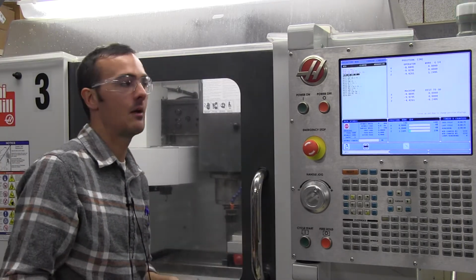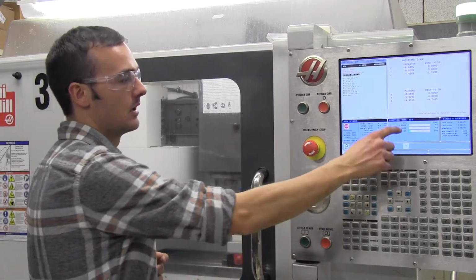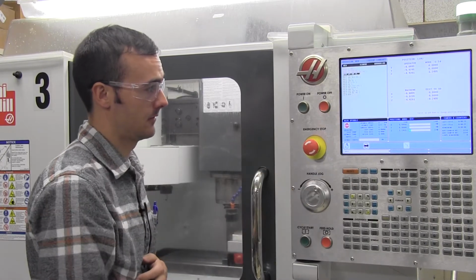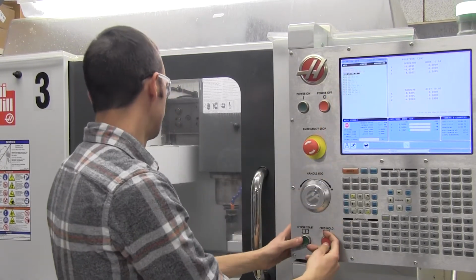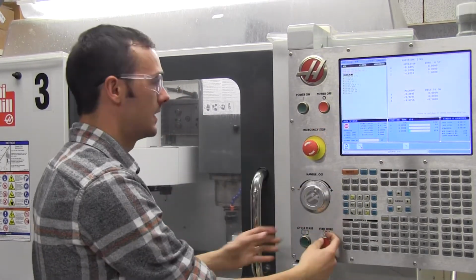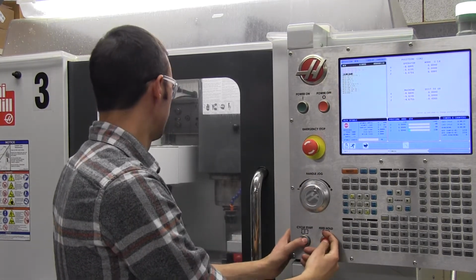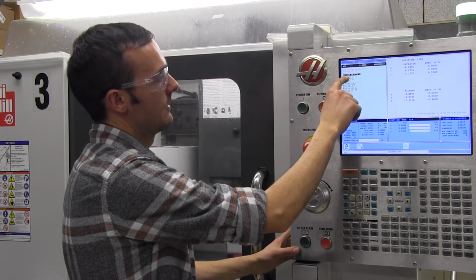If it didn't, that would be the time where you reset the program and figure out if your work offset is set correctly or your tool offset is set correctly. So I'm going to cycle start, and it'll finish this line of code. Now it should be 1 inch above, which it looks like it is. Now it's going to move down to 0.5 or 1/2 of an inch above. So it did.